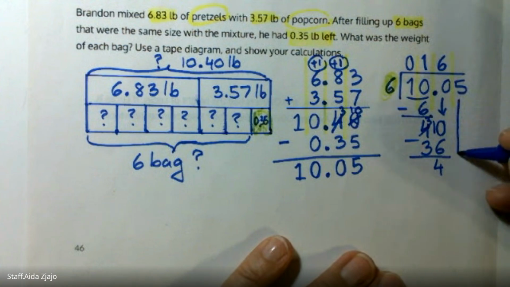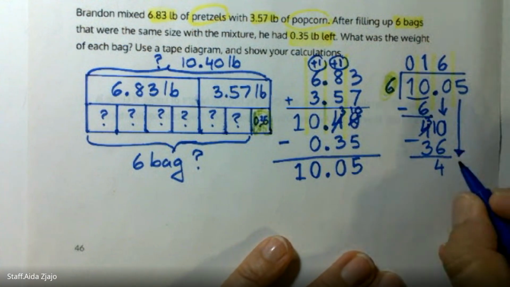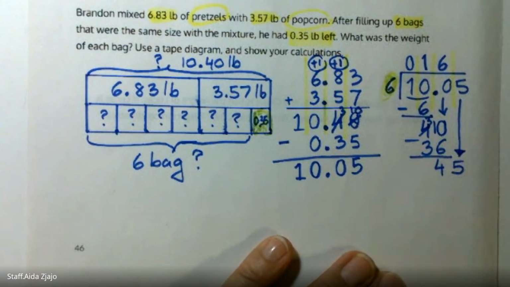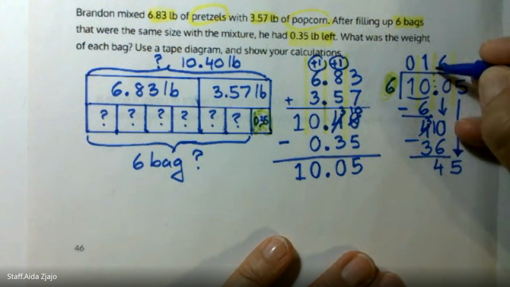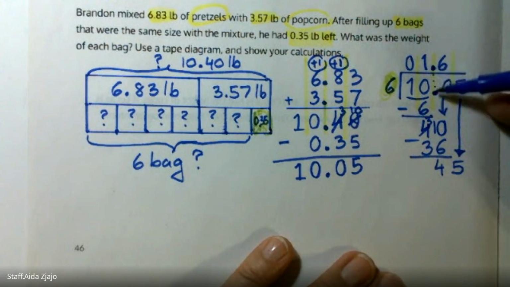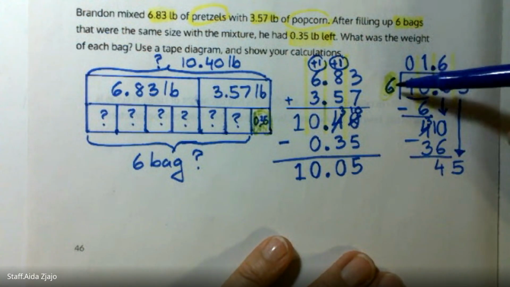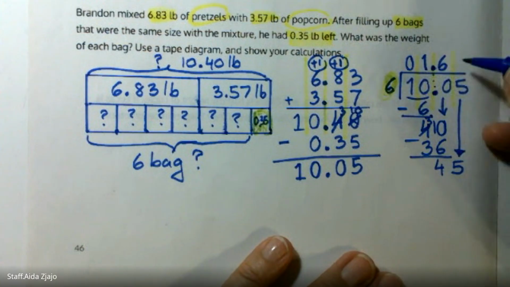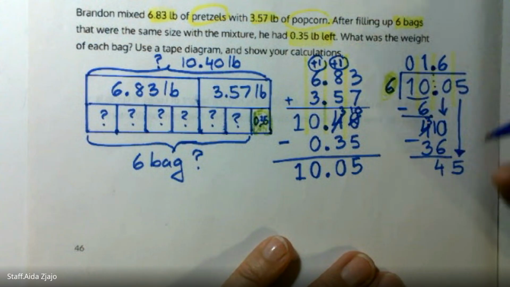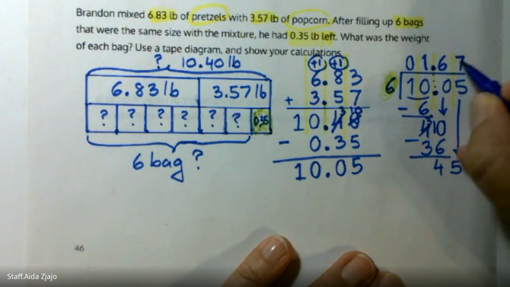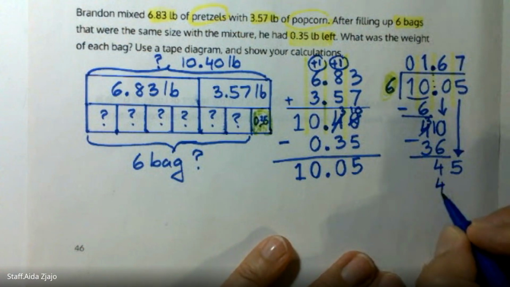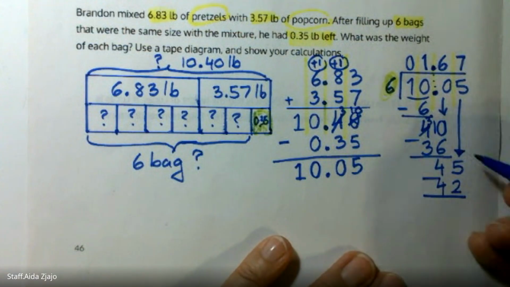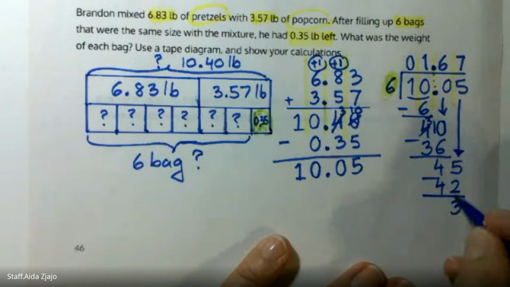Now bring down the 5, and you will have 45 hundredths. 6 times what is really close to 45? Don't forget to put a decimal. I did already. 6 times 6 is 36, 6 times 7 is 42. So 45 minus 42 is 3.